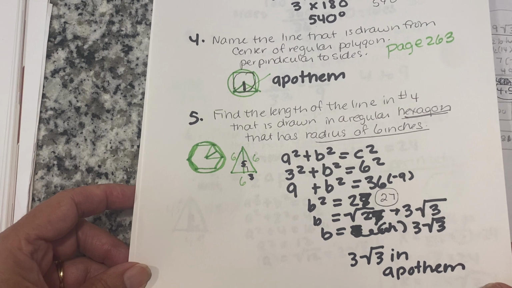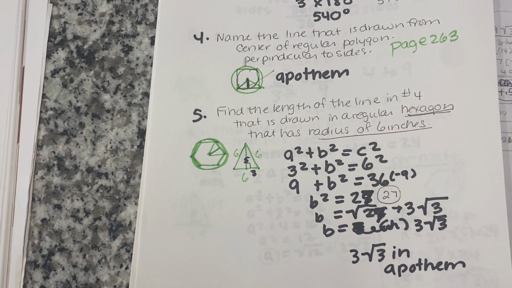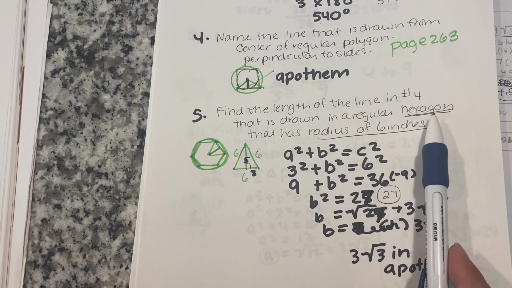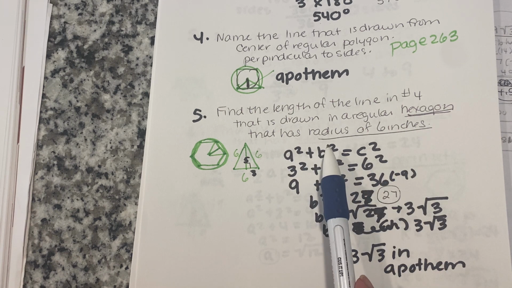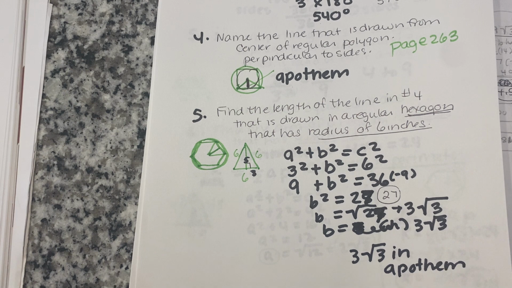So now this looks like it's a lot of work, but it's not. It's an easy question too. It says find the length of a line in number 4 that is drawn in a regular hexagon that has a radius of 6 inches. Okay, so let's see what we're supposed to do.